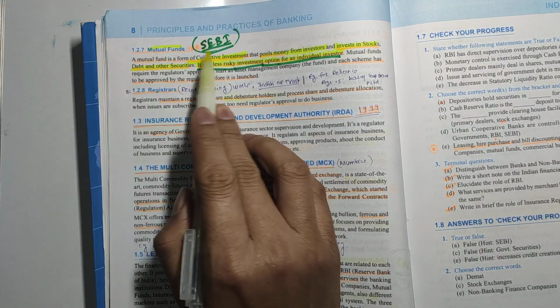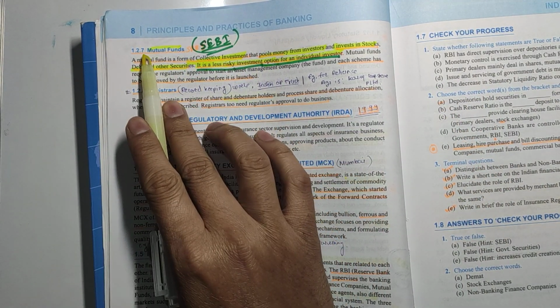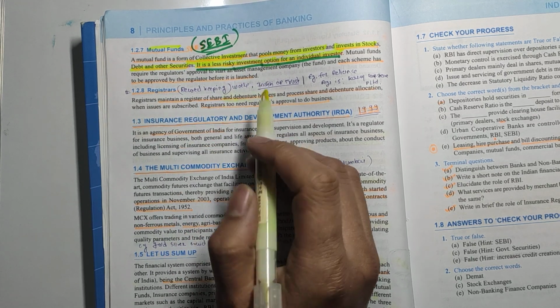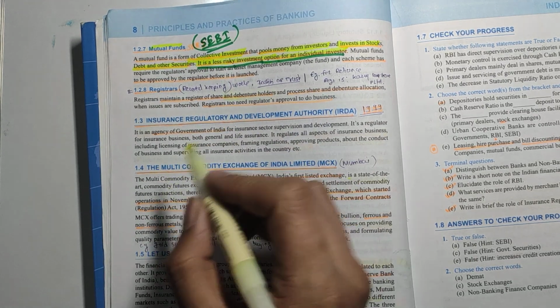Okay, move to the next. So what is a mutual fund? Basics we all know. Remember, just that mutual funds are regulated by SEBI. Nothing more you need to remember here.